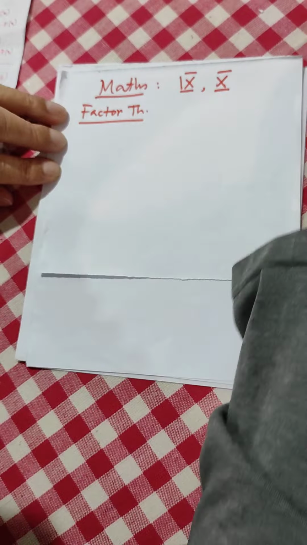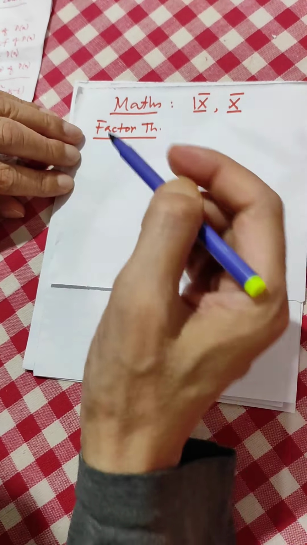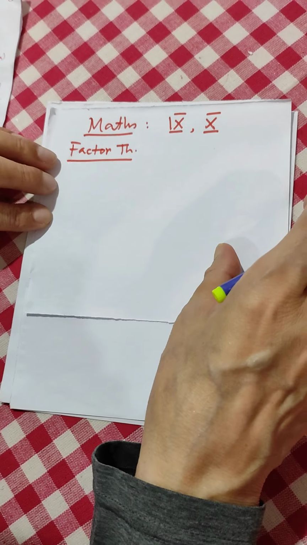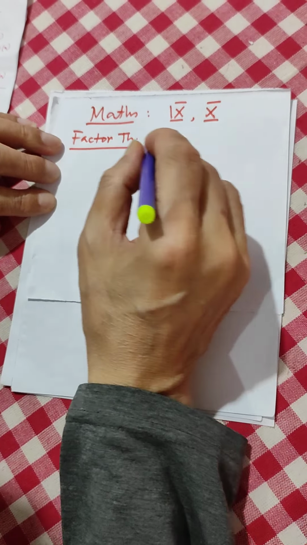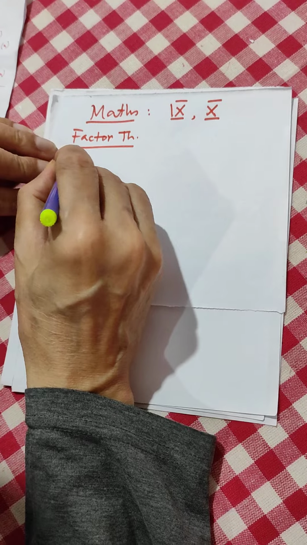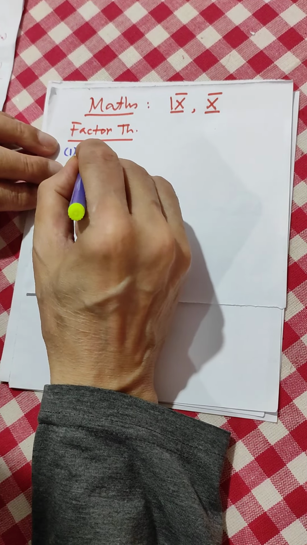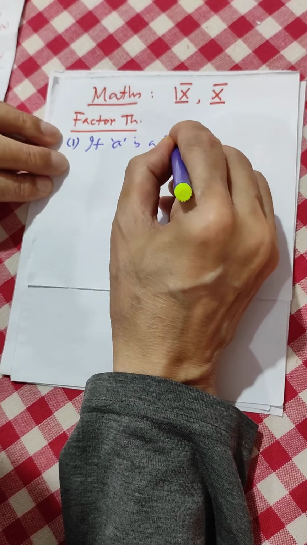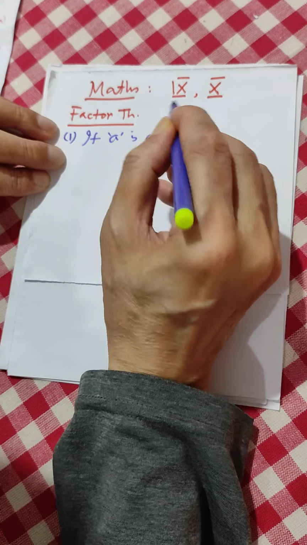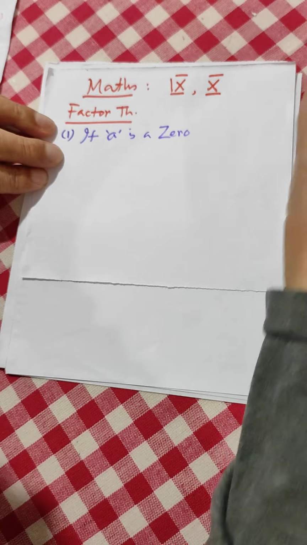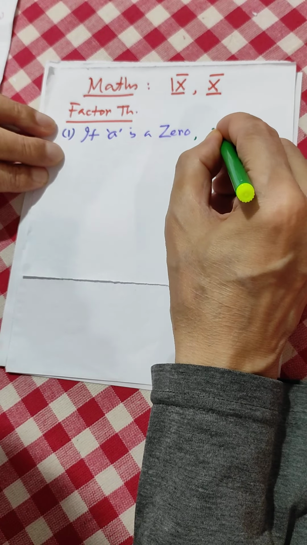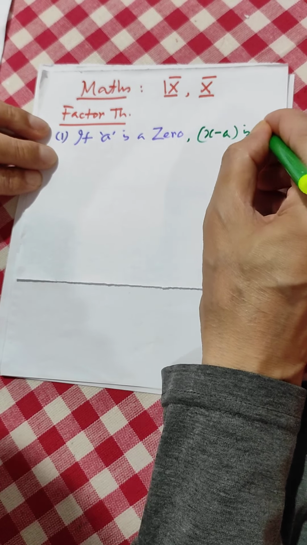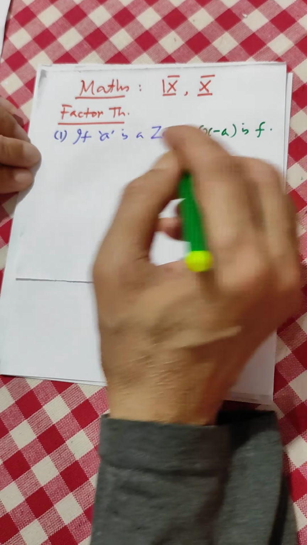Now what I am going to discuss today requires some knowledge of the factor theorem. Therefore let me help you recollect this factor theorem. Now this factor theorem has two parts. First part says, if a is a zero of the polynomial p(x), then x minus a must be a factor of the polynomial.